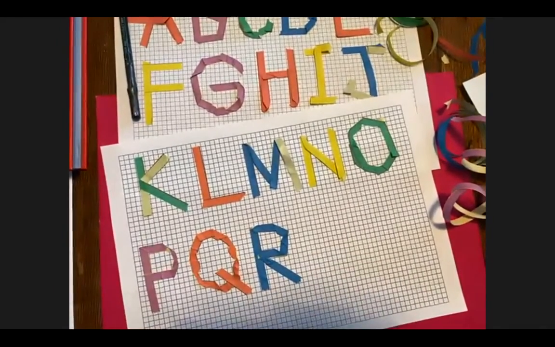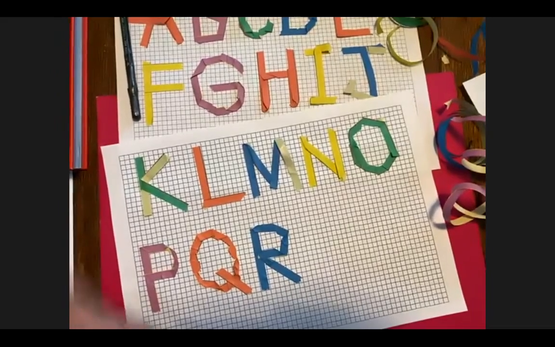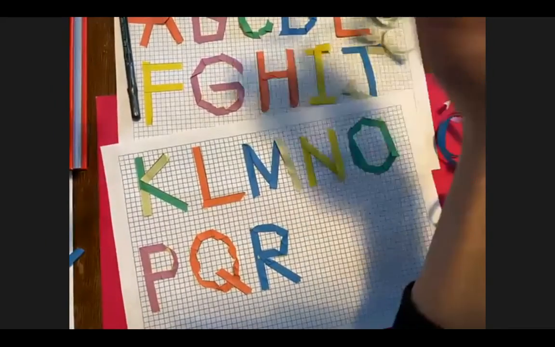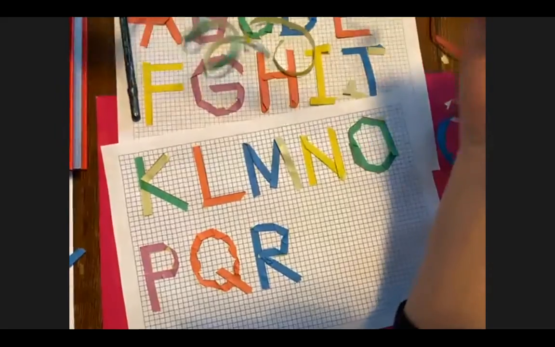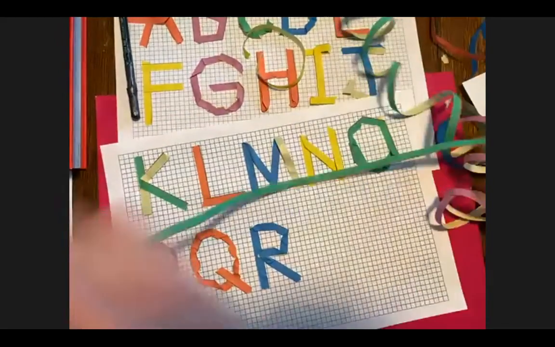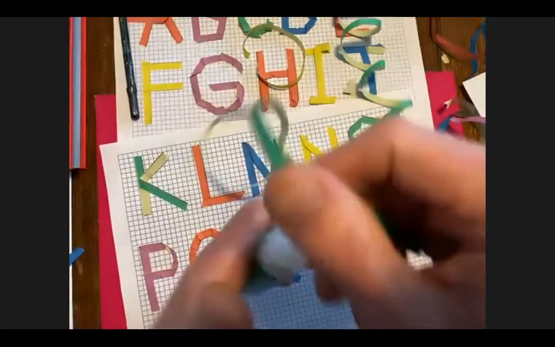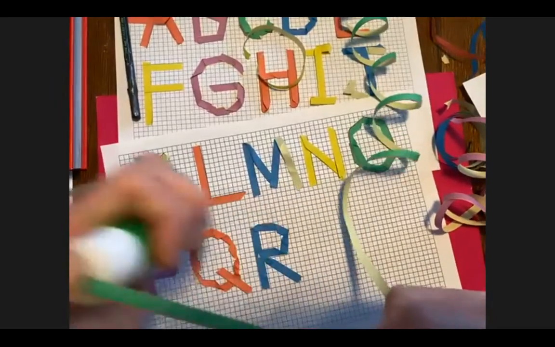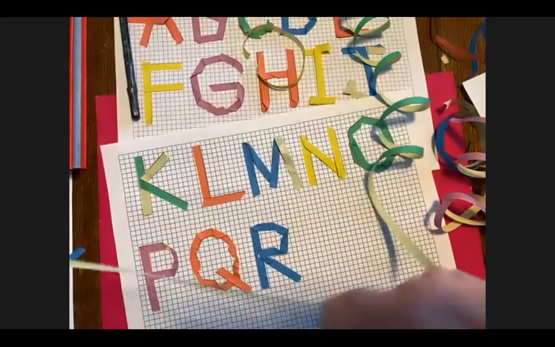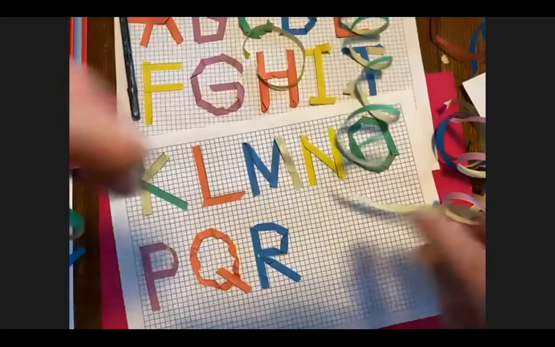Now, yeah, I think S I've got next, which I think is going to be quite an interesting one. Let's give that a go. I wonder if anyone else has picked up any handy tips now on ways of doing this?